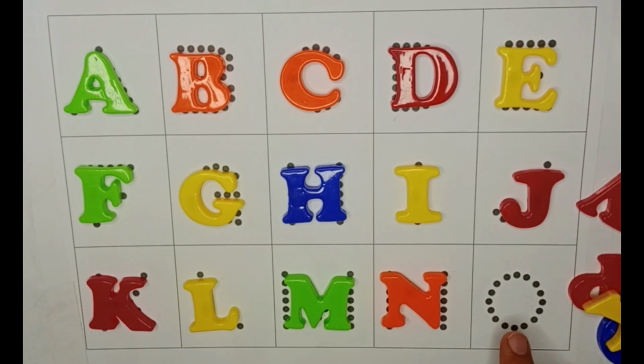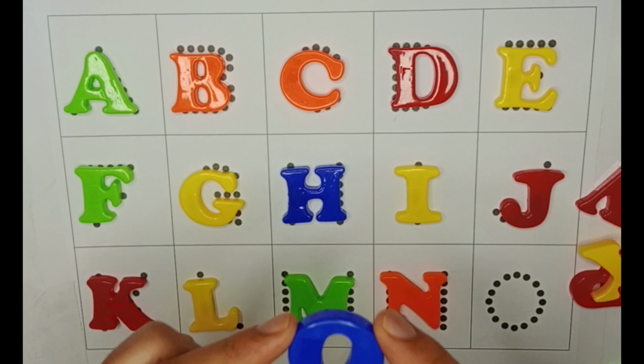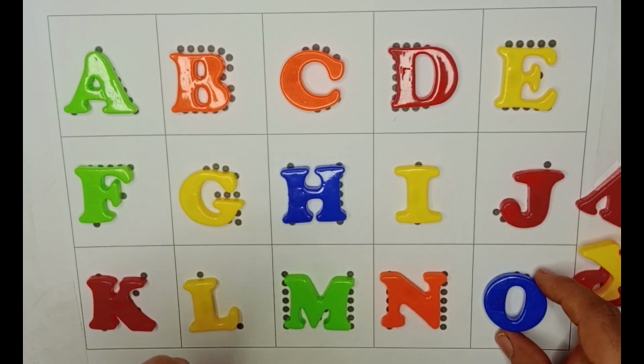Next alphabet is O. O is for octopus. And where is O? Here. O is for octopus. And color is blue.